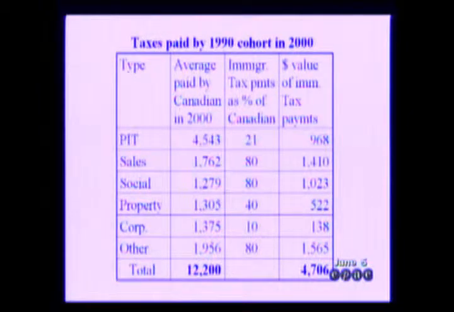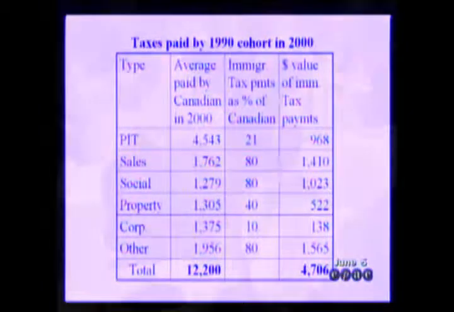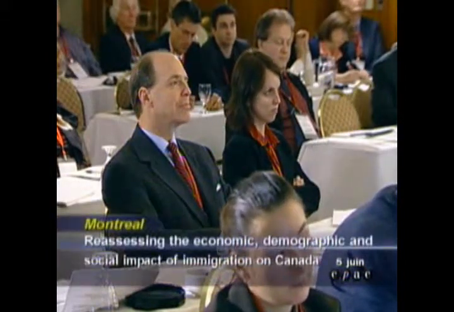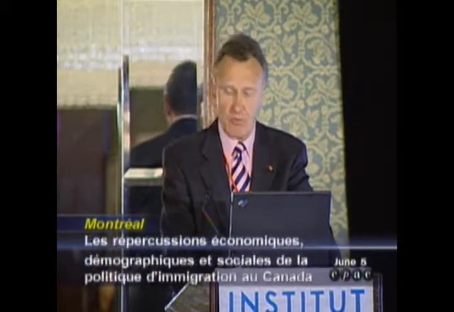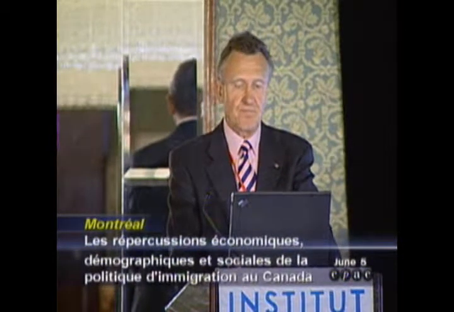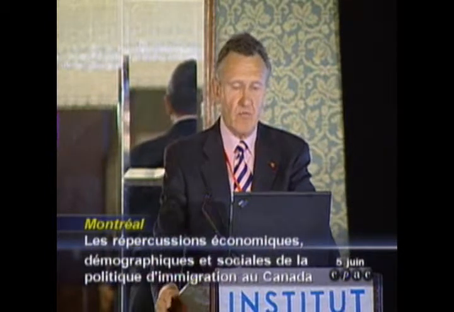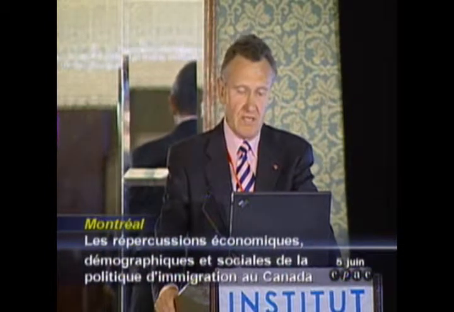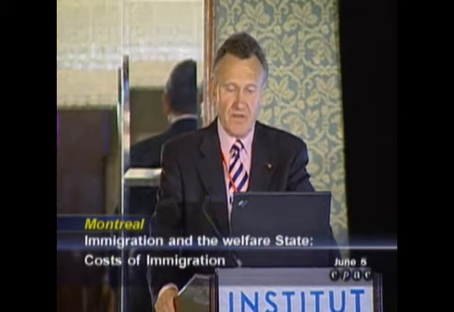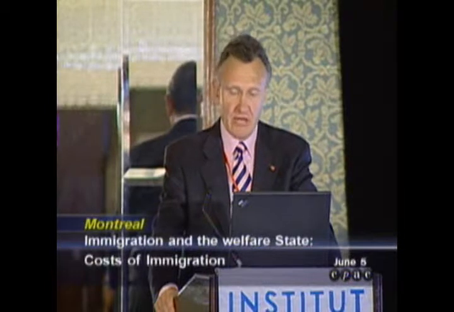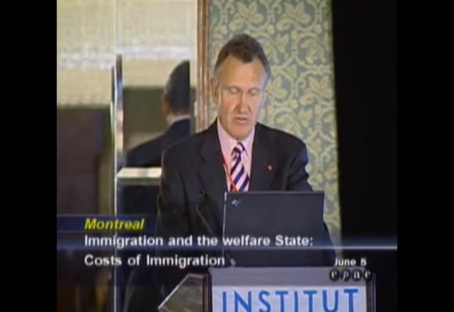Taxes, it's 80%. Well, without going into the details, you can see the approach. It's very, very general and broad and sweeping. But I come up with this number, obviously driven by the personal income tax and the progressivity of the personal income tax idea. And as you saw, it means that whereas the average Canadian in 2000 paid $12,200 in taxes, the average immigrant, by my calculation, paid only $4,700.